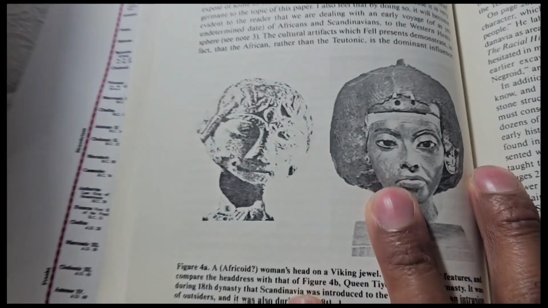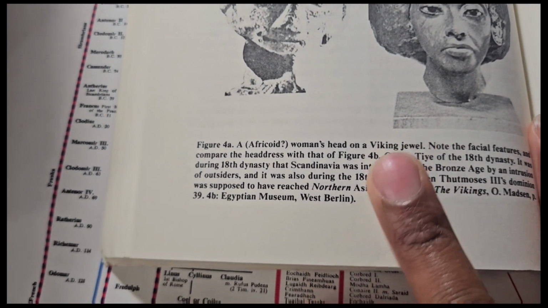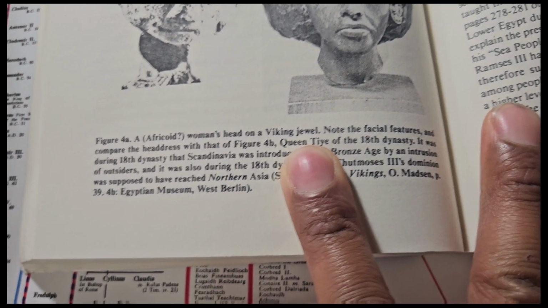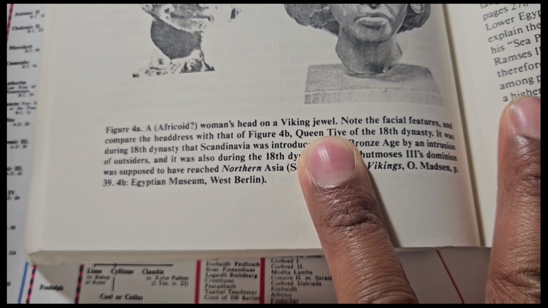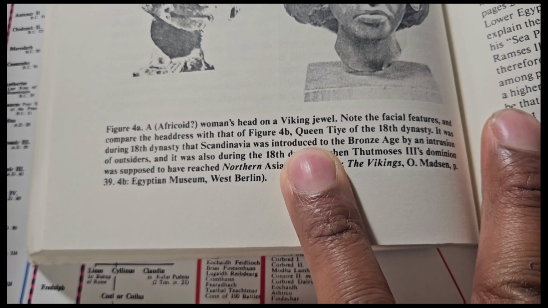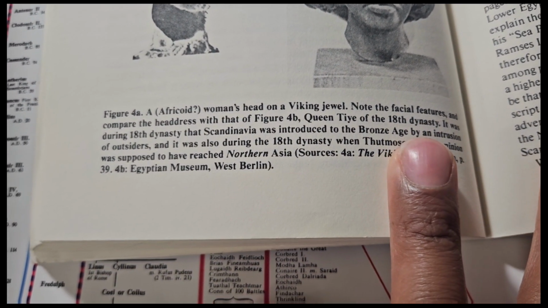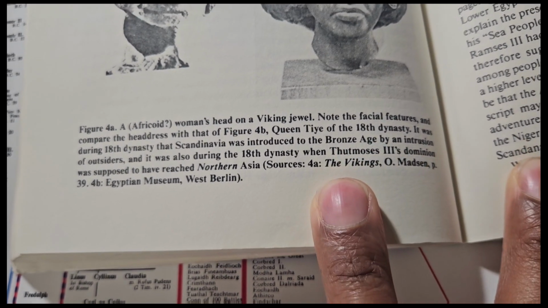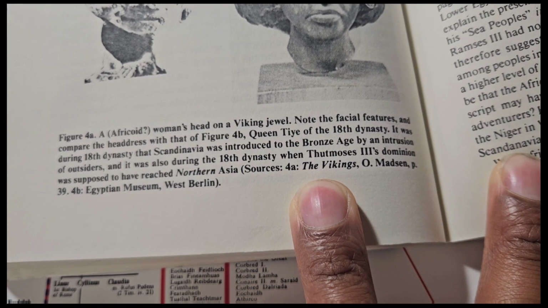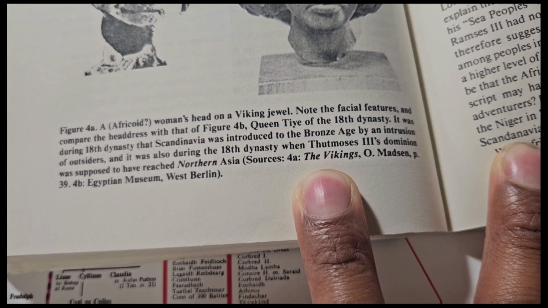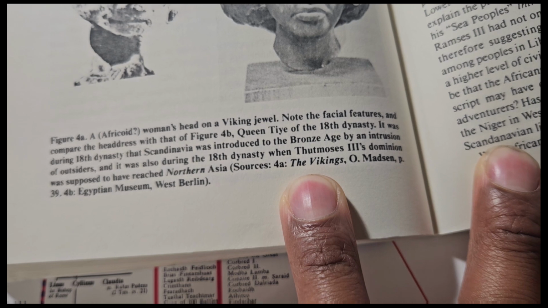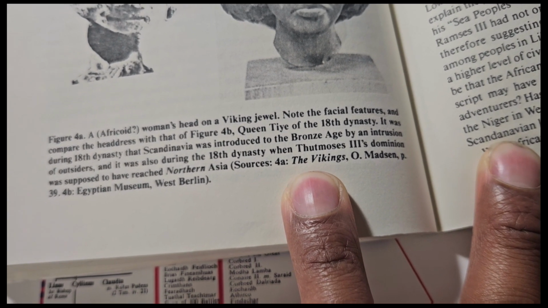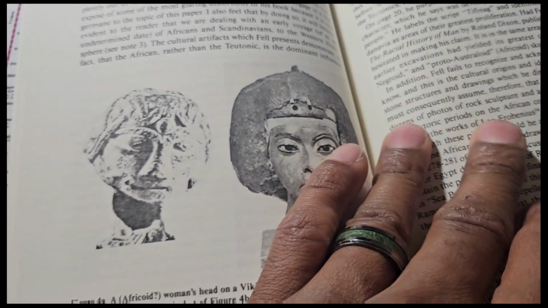Let's look at some of these illustrations. Okay. Africoid, a woman's head on a Viking jewel. Note the facial features and compare the headdress with that of figure 4B, Queen Tiye of the 18th dynasty. Okay, it was during the 18th dynasty that Scandinavia was introduced to the Bronze Age by an intrusion of outsiders, and it was also during the 18th dynasty when Thutmose III's dominion was supposed to have reached northern Asia. Okay, sources for the Vikings, and so forth.